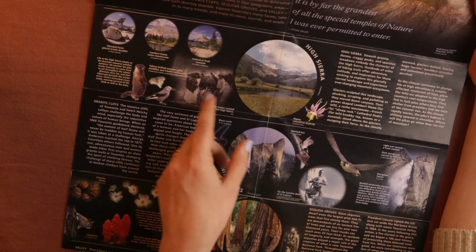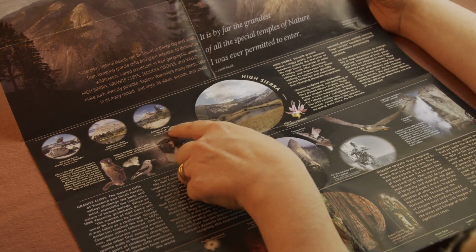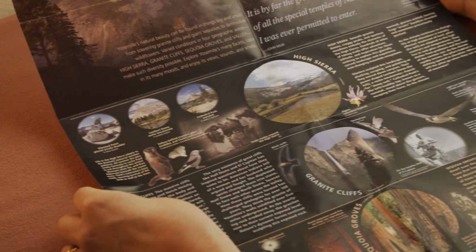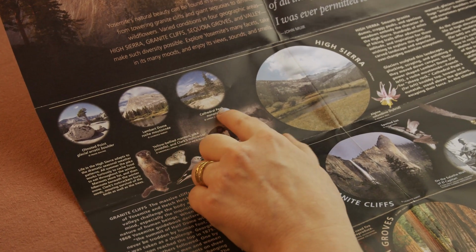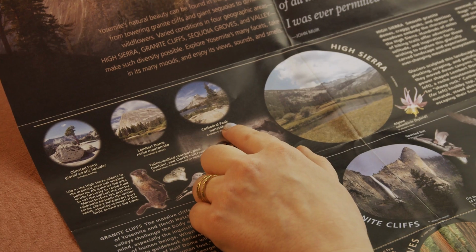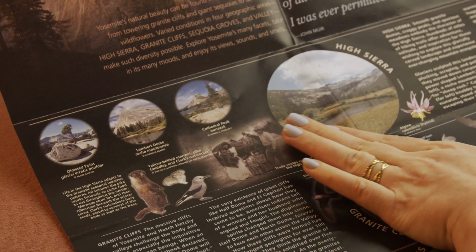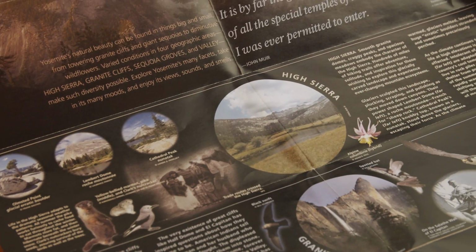Then here we have the different peaks. There's Lambert Dome and Cathedral Peak and a view of the High Sierra.